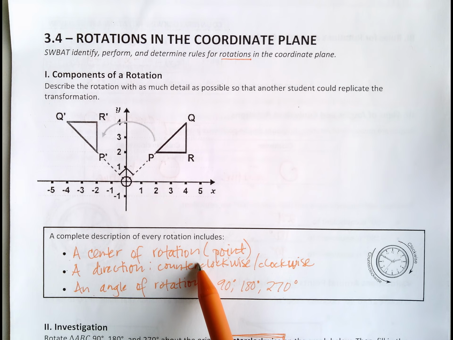It says counterclockwise, so I know I'm going to be moving it in this direction. Okay, the origin is the point of rotation. Since I know I'm going to move it into this quadrant, I turned my whole coordinate grid around.